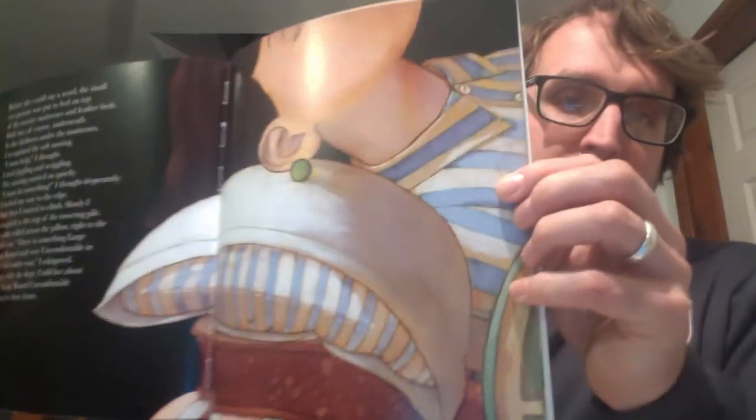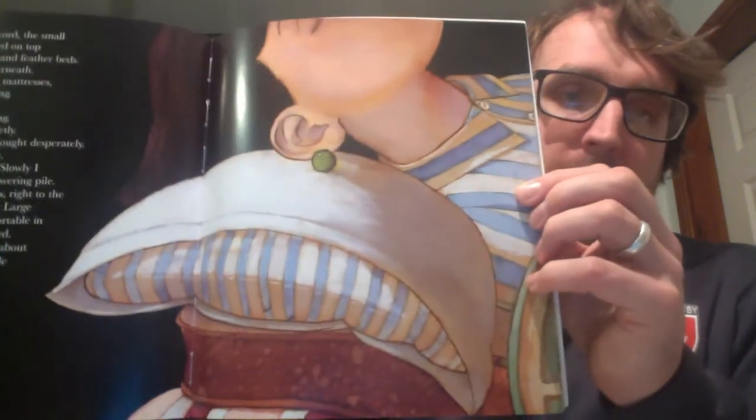I inched my way to the edge, and then I started to climb. Slowly, I struggled to the top of the towering pile. I softly rolled across the pillow, right to the girl's ear. "There is something large and round and very uncomfortable in the bed under you," I whispered. And while she slept, I told her about the large, round, uncomfortable thing for 3 hours. There you can see the Pea whispering in the princess's ear.